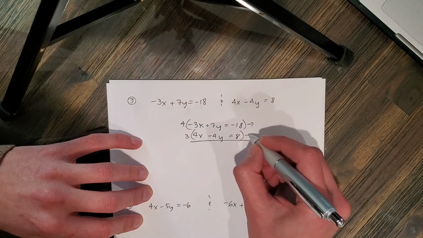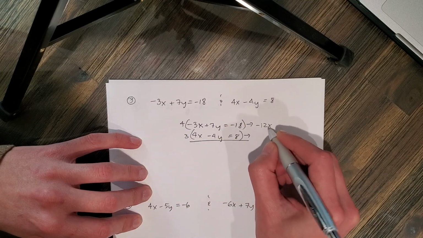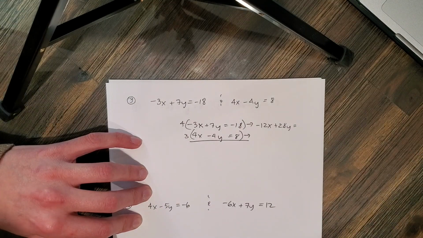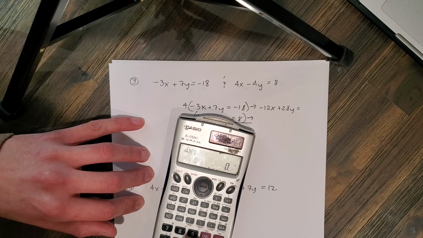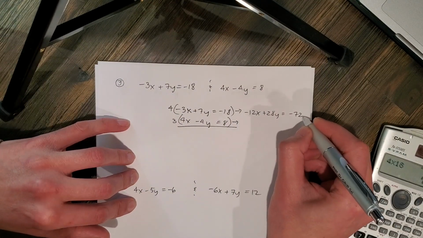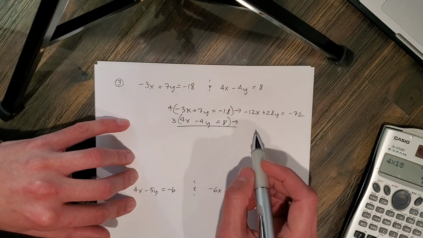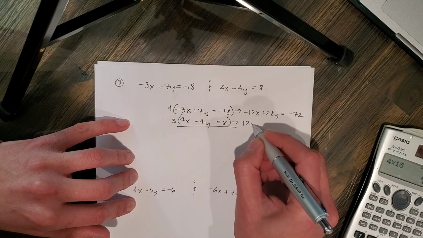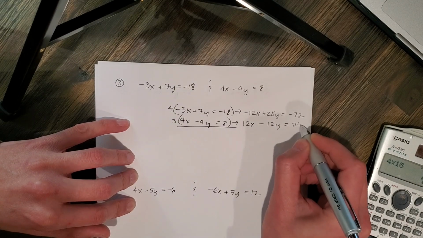So let's go ahead and distribute by their numbers here. 4 times negative 3 is negative 12x, and then plus 28y equals, and now 4 times 18, I'm going to go ahead and use the calculator here. 4 times 18 is going to be 72. So I get negative 72 because that was a negative times a positive. Okay. What about this one here? 3 times 4 is 12. So I get 12x. And then we have negative 12y equals 24.